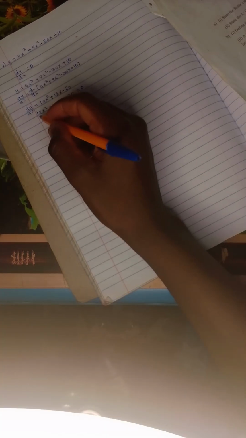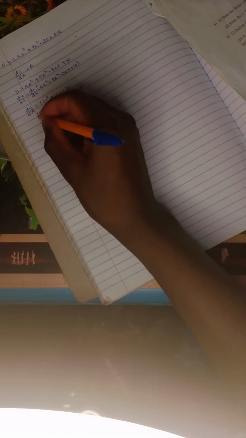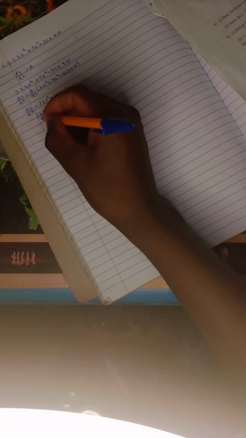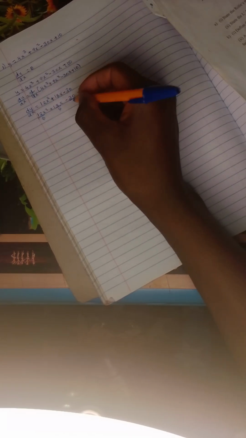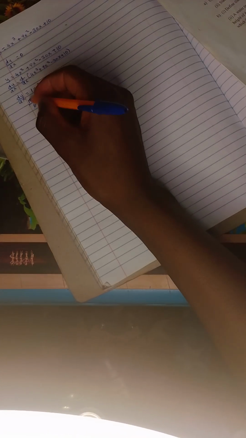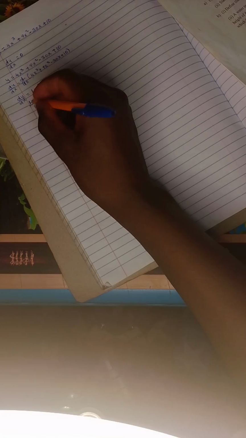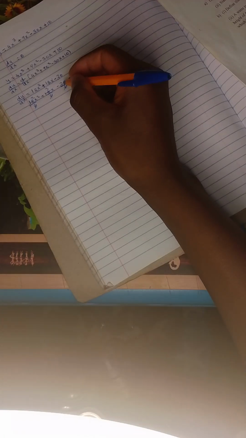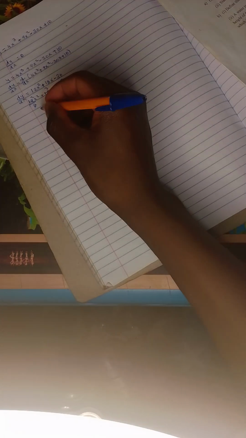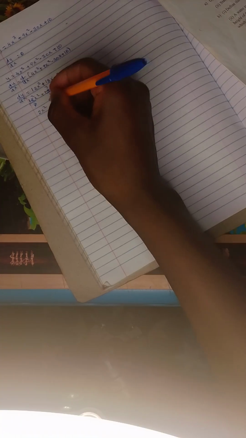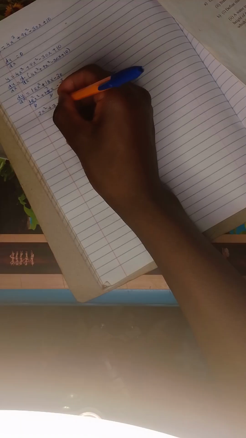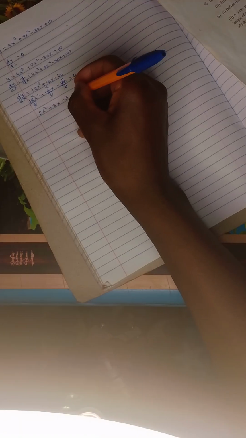So we can simplify by dividing by 6, because 6 is a divisor of 12, 18, and 30. If we simplify, 12 divided by 6 is 2, 18 divided by 6 is 3, and 30 divided by 6 is 5. That gives us the equation 2x squared plus 3x minus 5 equals 0.